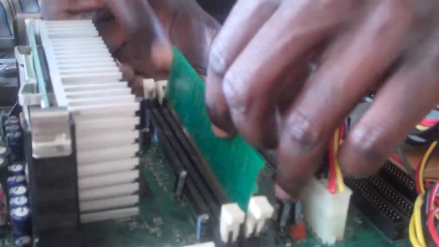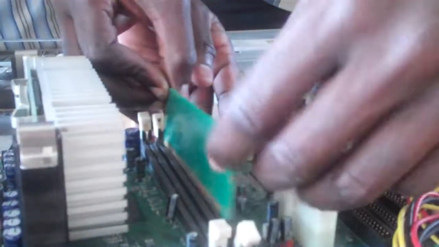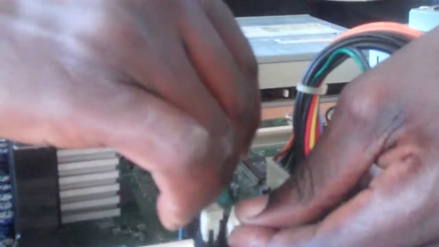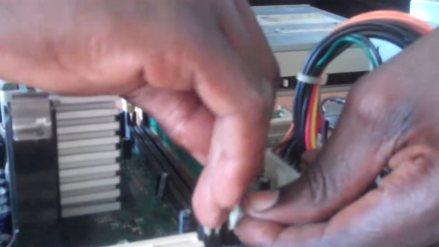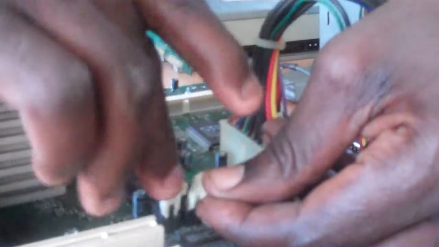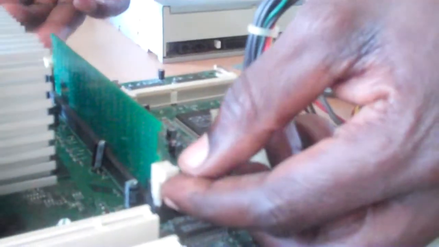It will have to sit on the motherboard, and care should be taken such that this RAM is tightly fixed on the motherboard.